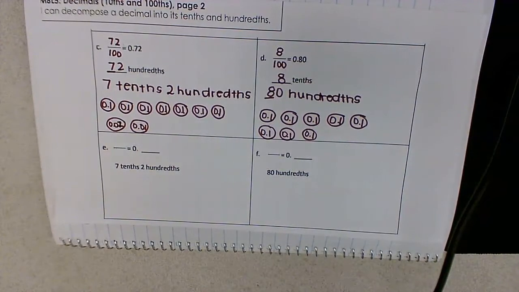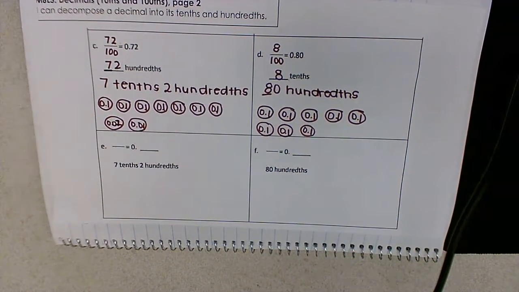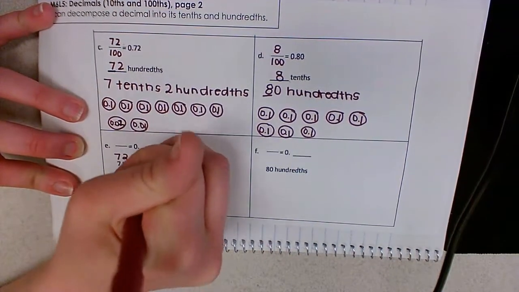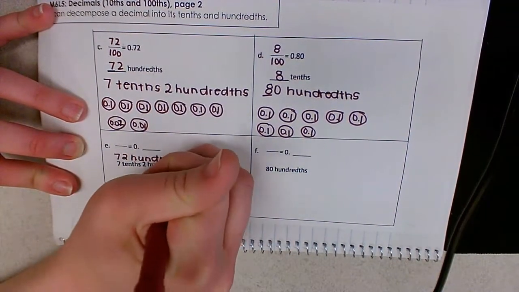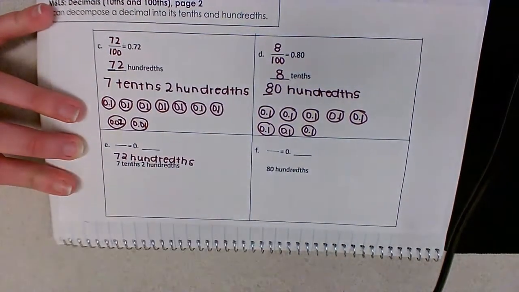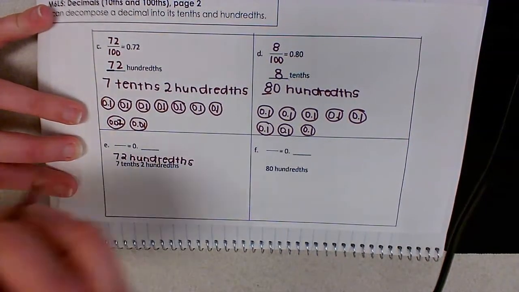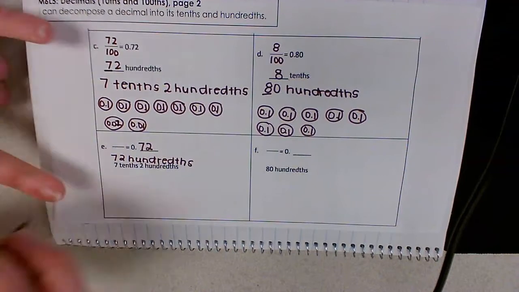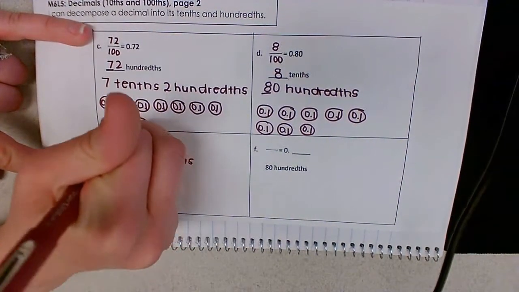This time I don't have a fraction, I don't have a decimal. All I have is 7/10 and 2/100. 7/10 and 2/100. 7 dimes and 2 pennies. Well, that's the same as saying 72 hundredths. So let's represent that as a decimal. 72 hundredths.